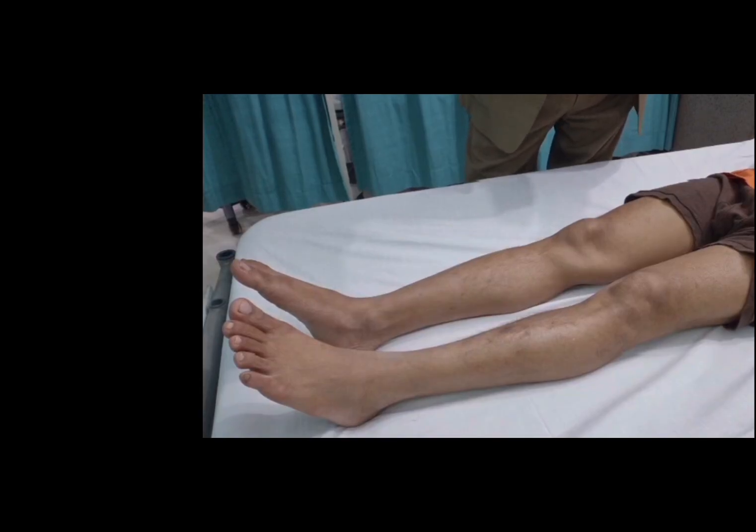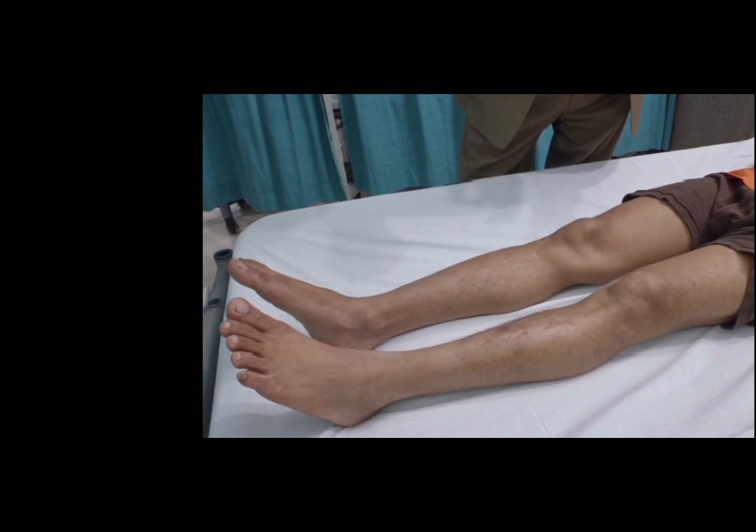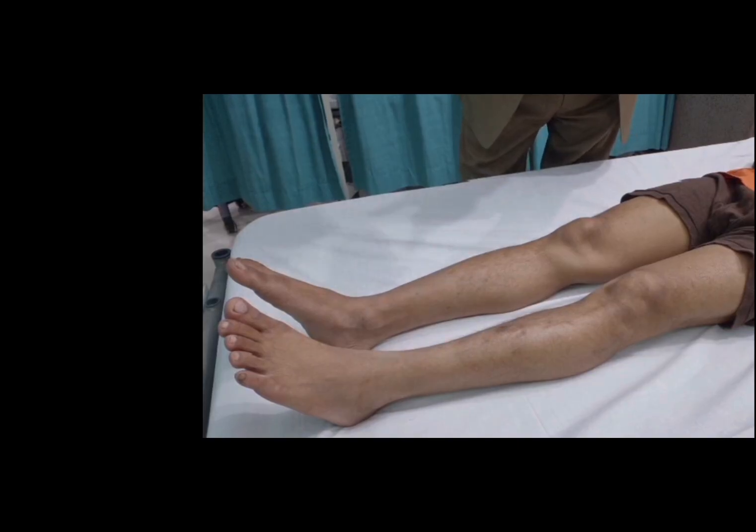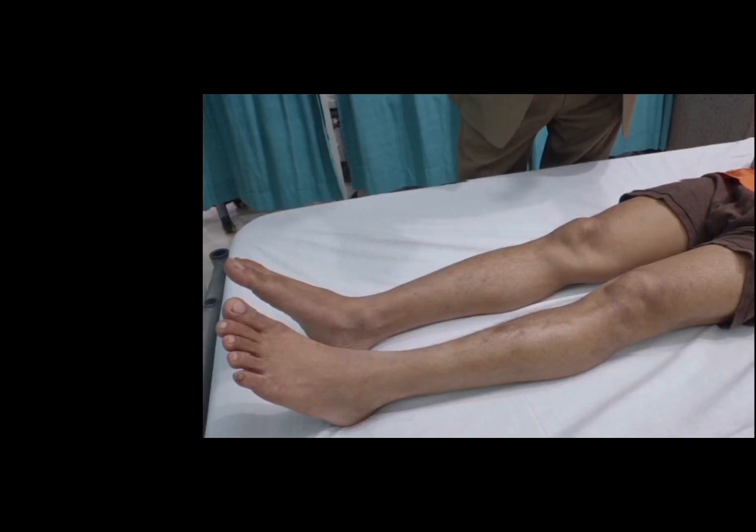So in the exams, when you are asked to do the motor system in the legs, the command is usually that examine the motor system in the legs and you can extend your examination if you have the time. And this extension only means that the same examination should be done in the upper limbs and then for the cranial nerves, so that you are able to find the level of the lesion.